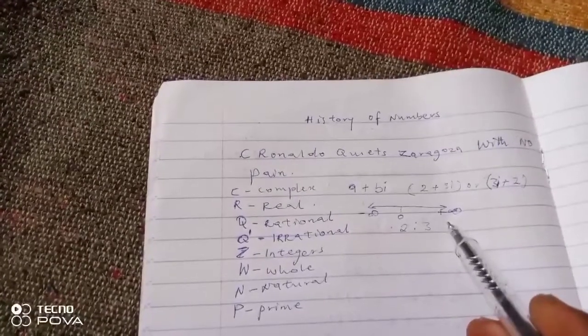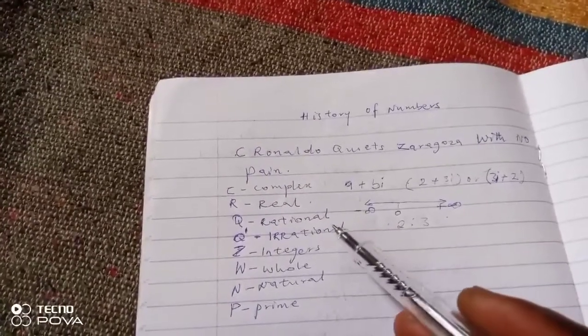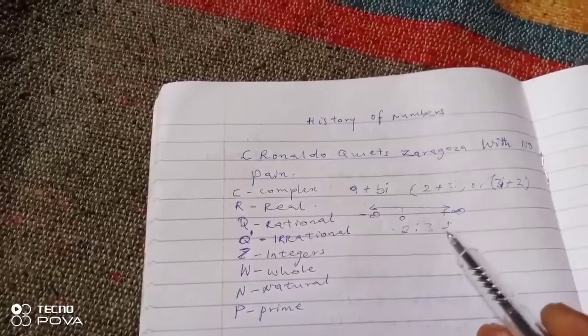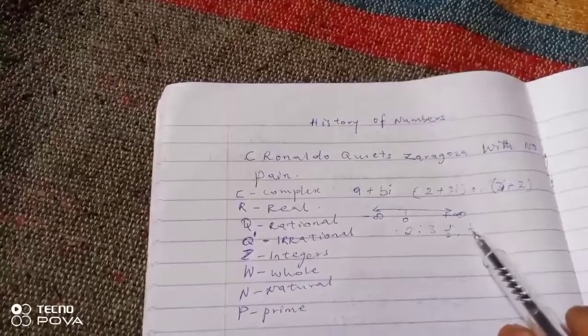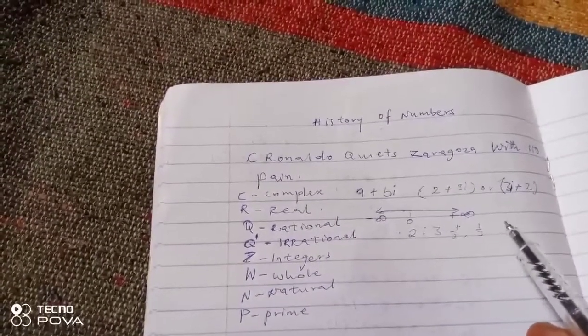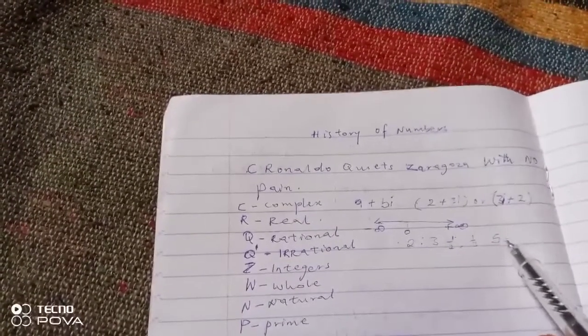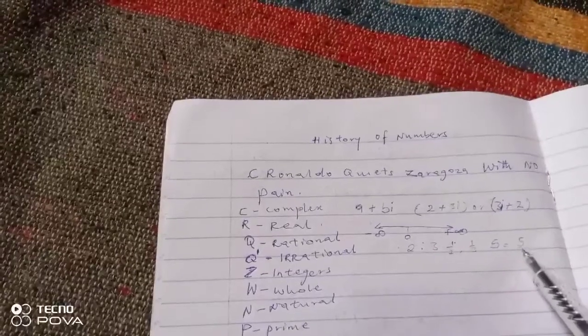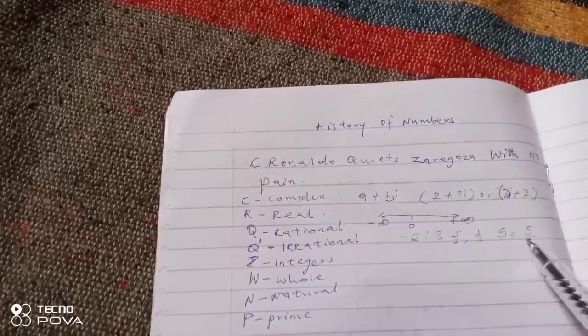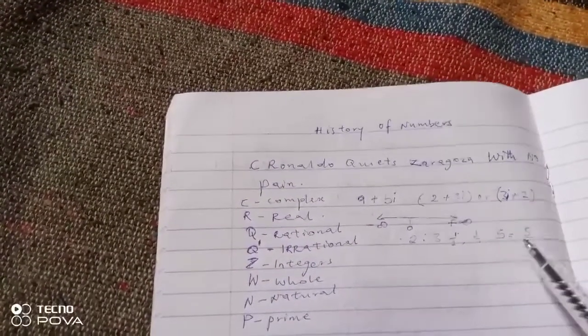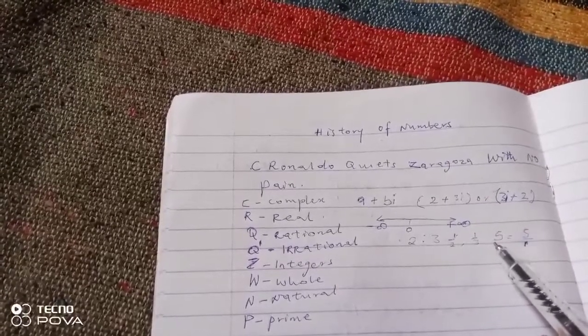So the examples of my rational numbers are 1 over 2, 1 over 3, any fraction at all. And in most occasions, 5 as a whole number is the same thing as 5 over 1.